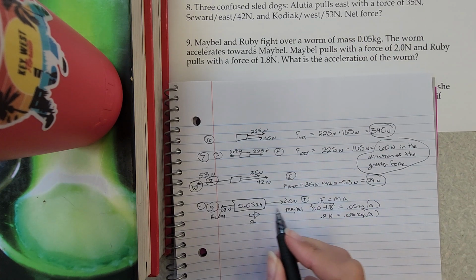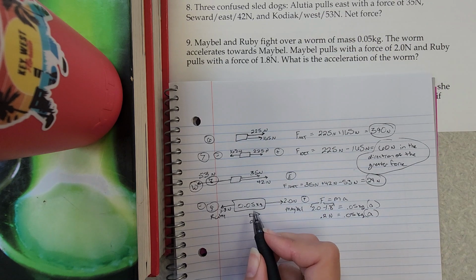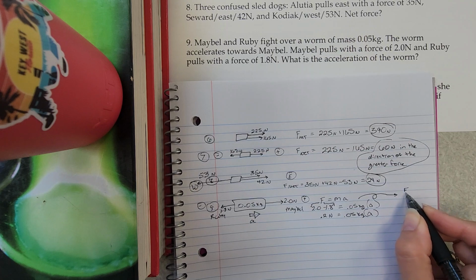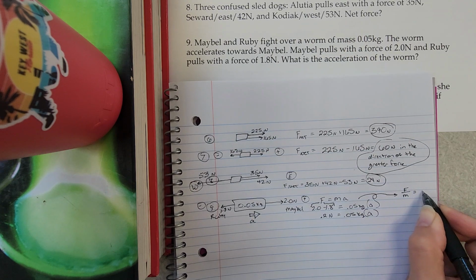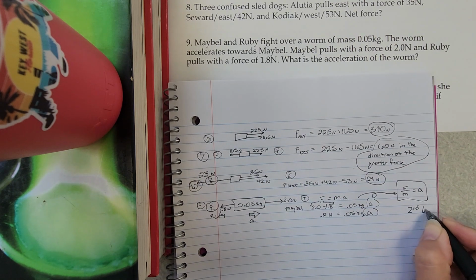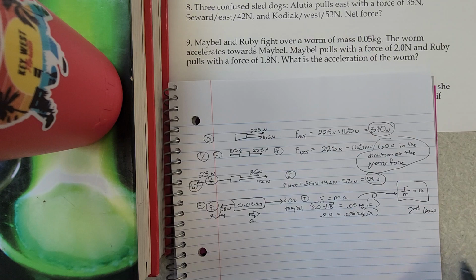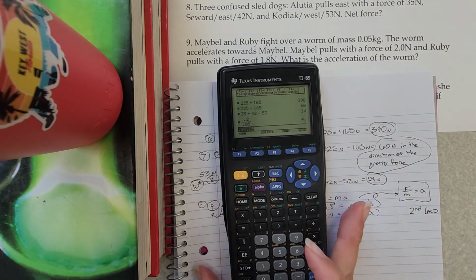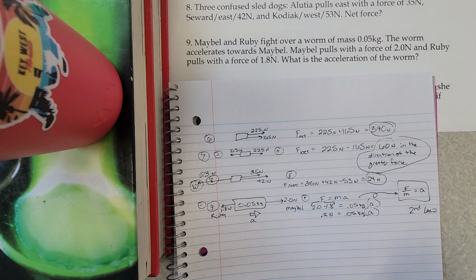So all you're doing here is taking the net force on the object and dividing by the mass. So this equation can be rearranged to say that the net force acting on a mass is equal to the mass times its acceleration. Newton's second law. Your answer is 4.